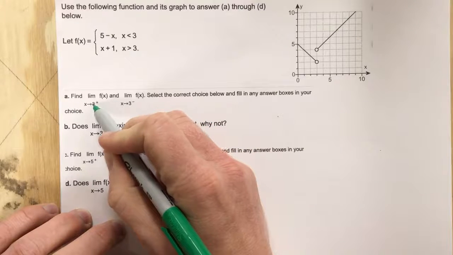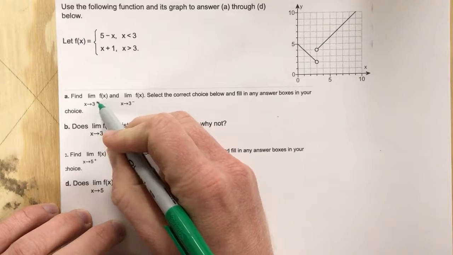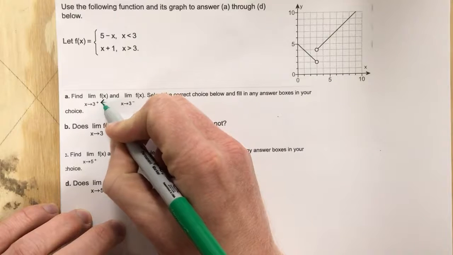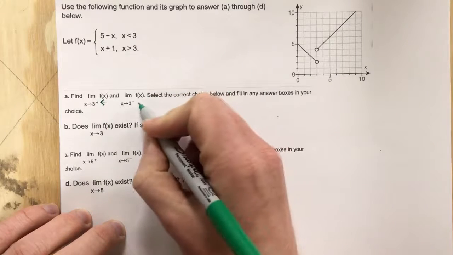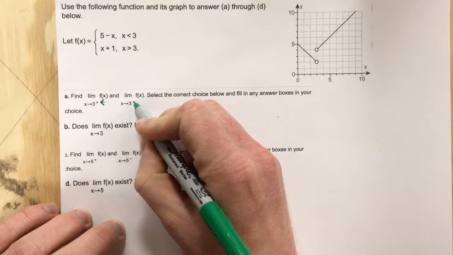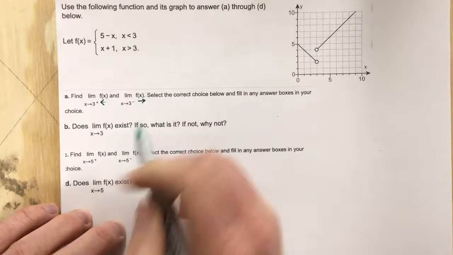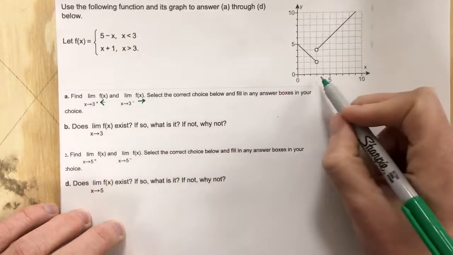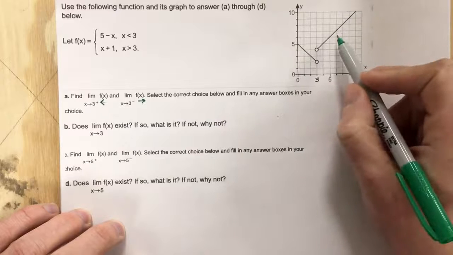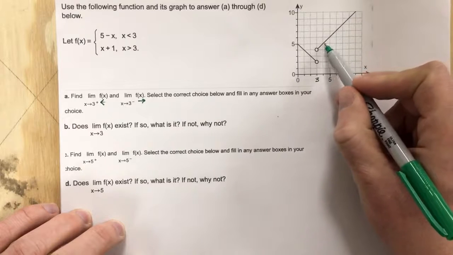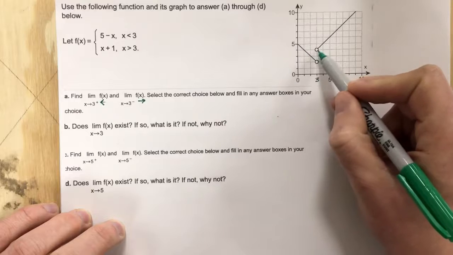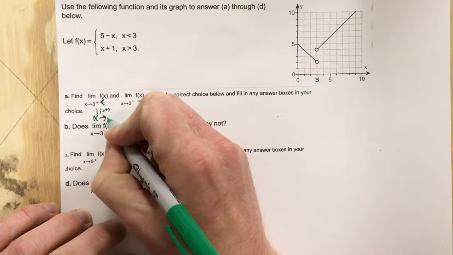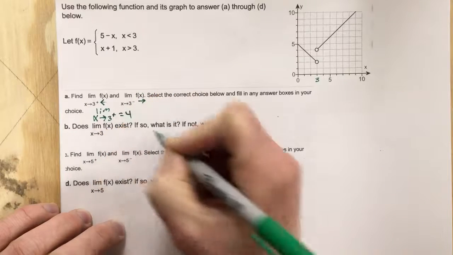So because it says x approaches 3 from the positive side, meaning it's approaching it from the right side. So anytime you see this, you might just mark an arrow that I'm going to look at it from this side, and this is approaching 3 from the negative side, which is from the left side. So I'm looking left to right. So as x approaches 3 from the right, well, x is 3 here. As I approach from the right, I'm approaching the y value of 4. So the limit as x approaches 3 from the right equals 4.